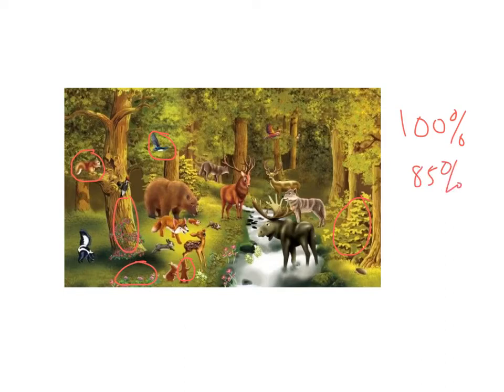Now you move it up the food chain. Larger animals, like say a deer back here, or this elk right here. How often do you see those when you go to the forest? Much rarer. They are larger animals higher up in the food chain. So maybe 10% of the time at most.